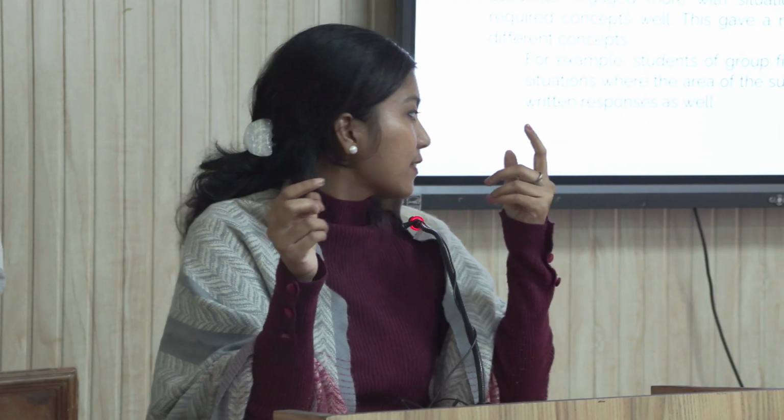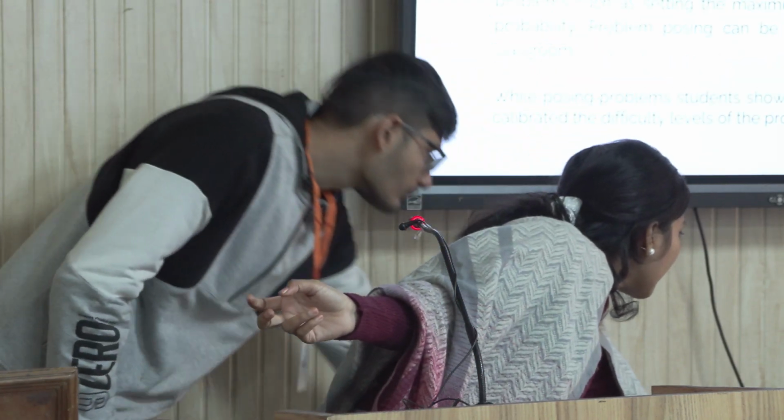Then students engaged more with situations where they seemed to understand the required concepts. For example, there was one group which did not know how to solve problems in terms of area, look at probability in terms of area. So that situation they did not attend at all. So we can also gauge what children are comfortable with, what they are not comfortable with, when we see them engaging in this activity. So just 1 minute more I'll take.